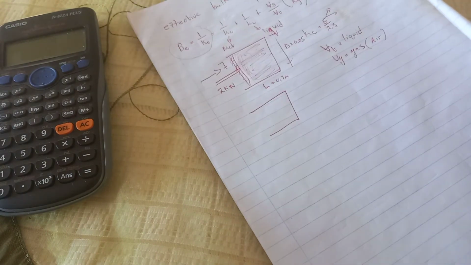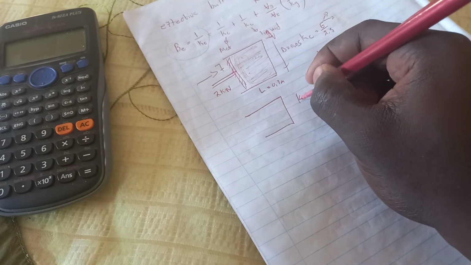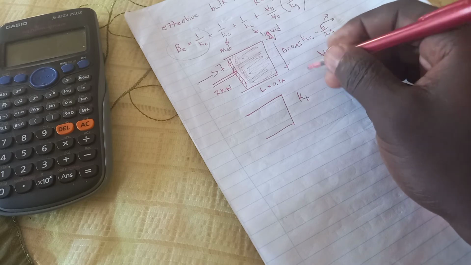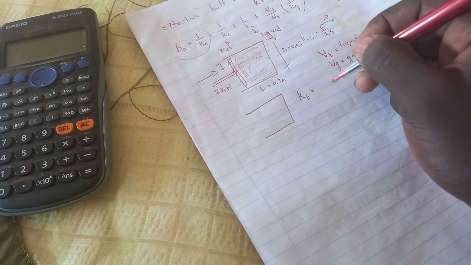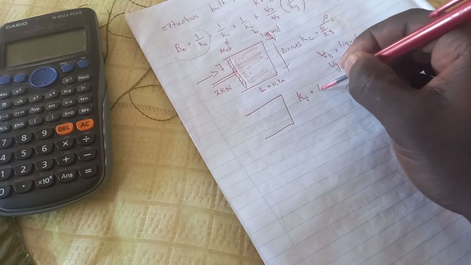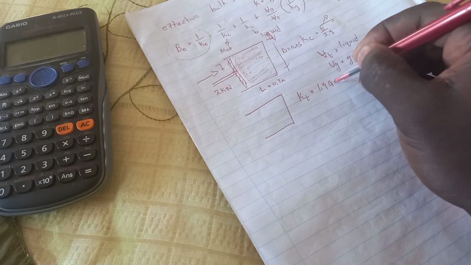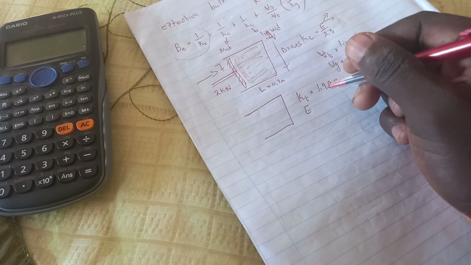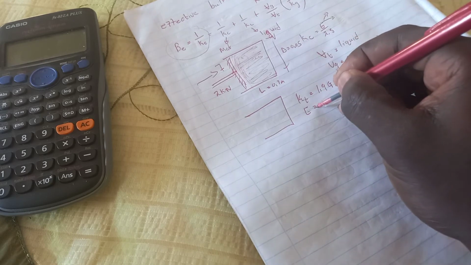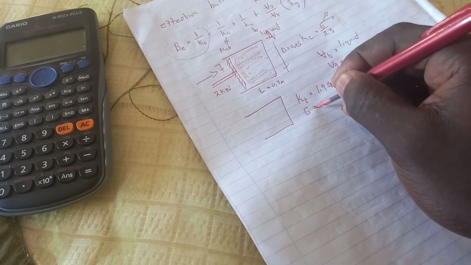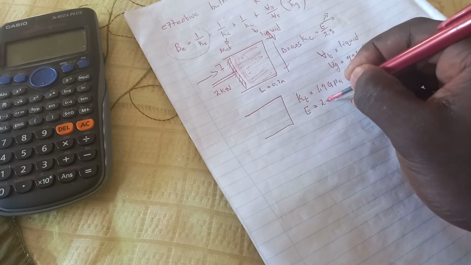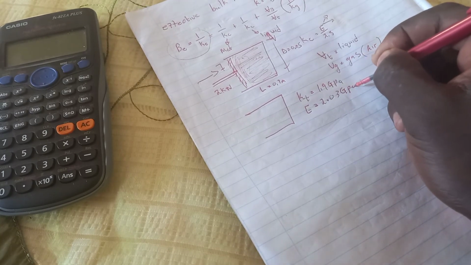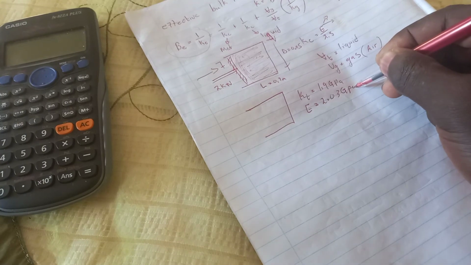You are given the bulk modulus of the liquid, which is 1.9 gigapascal, and the Young's modulus of the cylinder wall, which is 2.03 gigapascal.